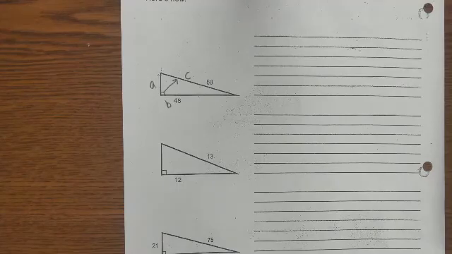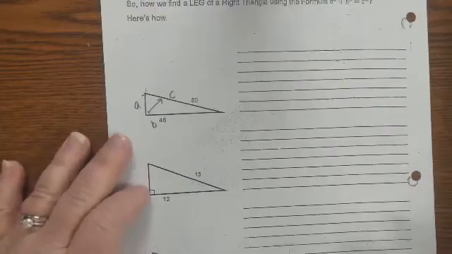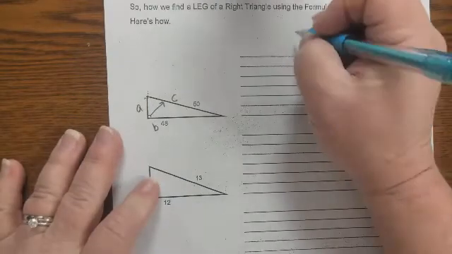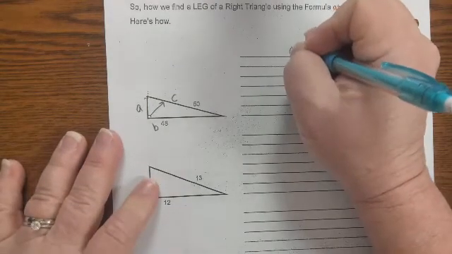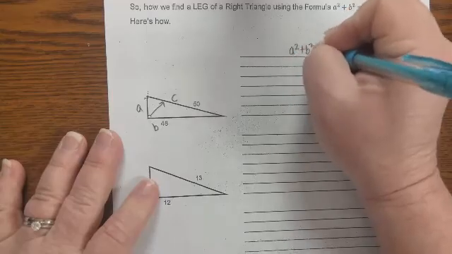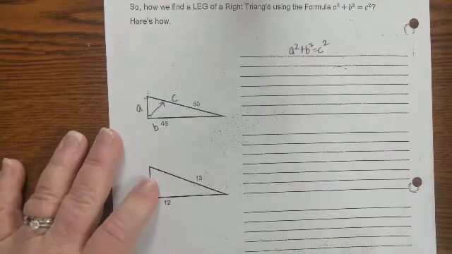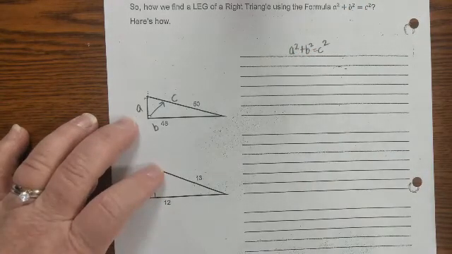I'm going to show you both ways, how to find A and how to find B, but I think it's easier just to build a pattern, where the one that you're missing is always an A or always a B, but that's up to you. Okay, so first thing, we're going to do 5 steps today. A squared plus B squared equals C squared. Okay, so I don't know what my A is, do I?